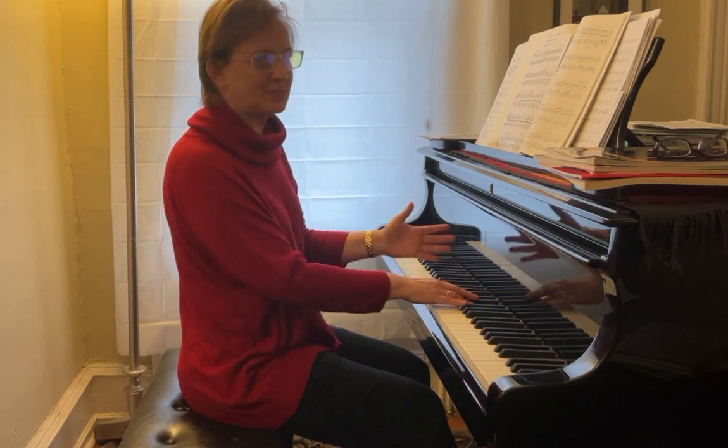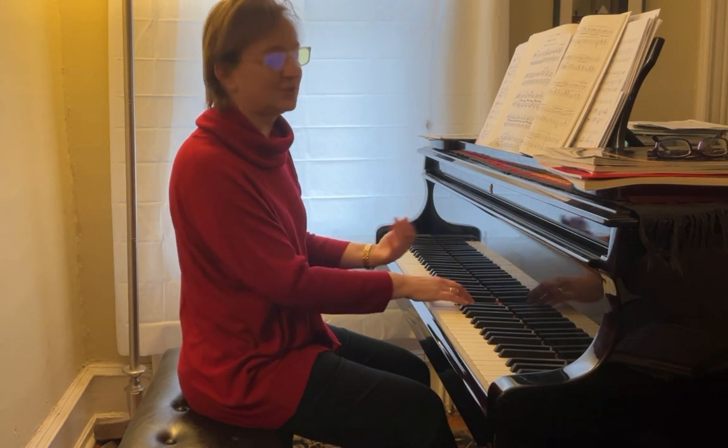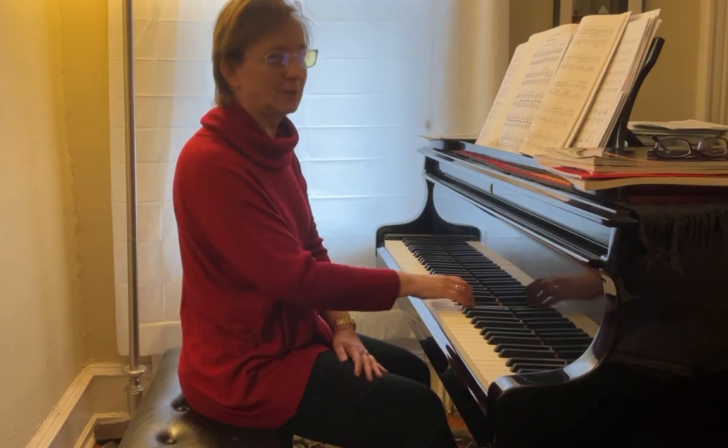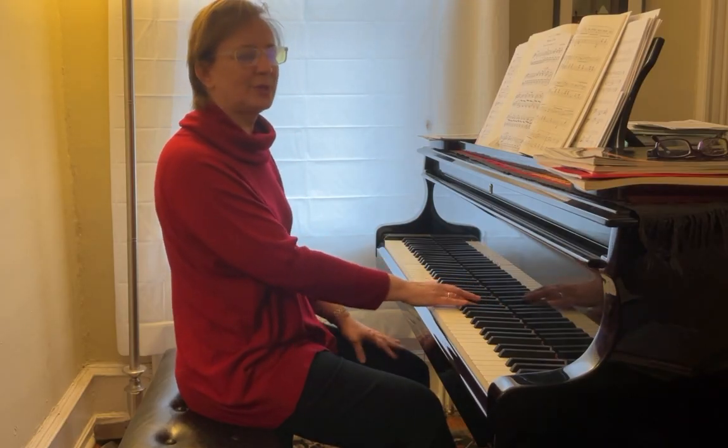And the same thing happens in the following chord. There's 2 D sharps, but the second one is stronger because it's part of the melody.